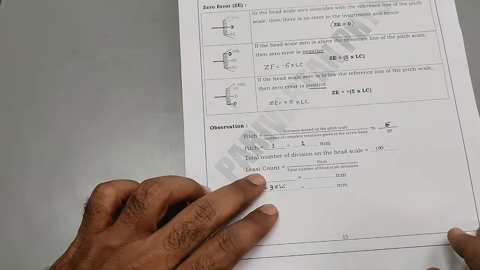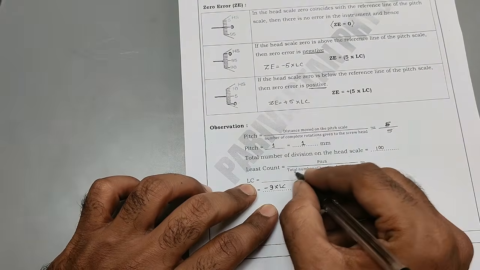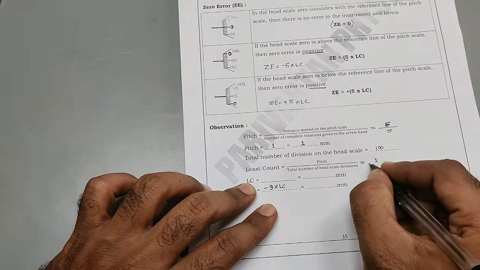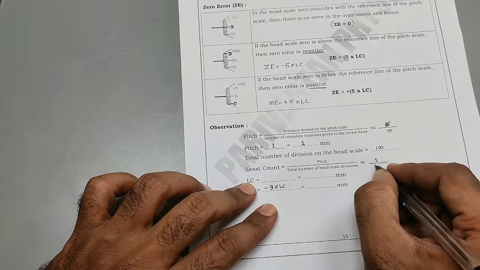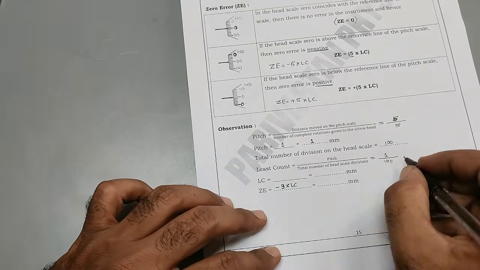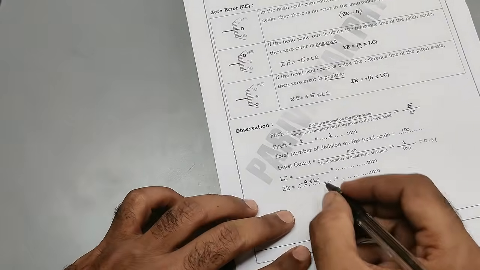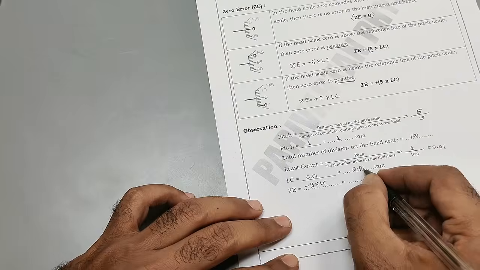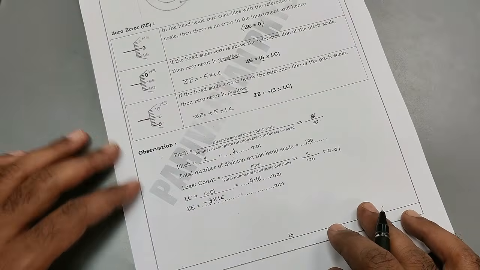Correct? Okay, least count. Now you calculate the least count. What is the formula of least count? Least count is pitch divided by total number of divisions. How much is the pitch? Pitch is 1 divided by total number of head scale divisions. Total number of head scale divisions is 100. So how much I will get? I will get it as 0.01. Correct? So I will get it as 0.01 mm. So 0.01 mm is the LC. Correct? Okay. So we got to know how much is the LC.